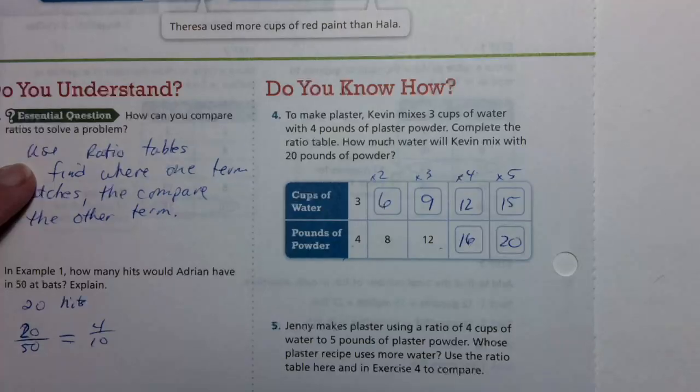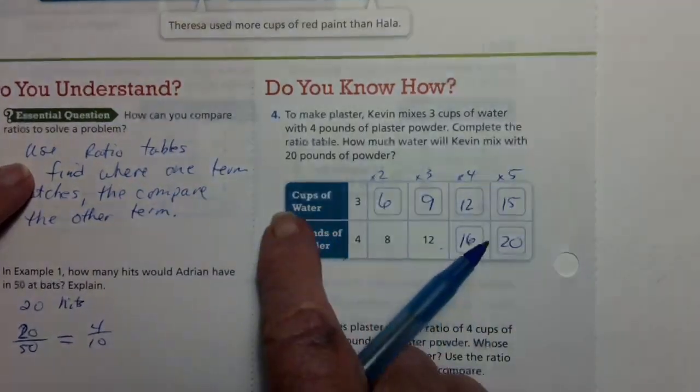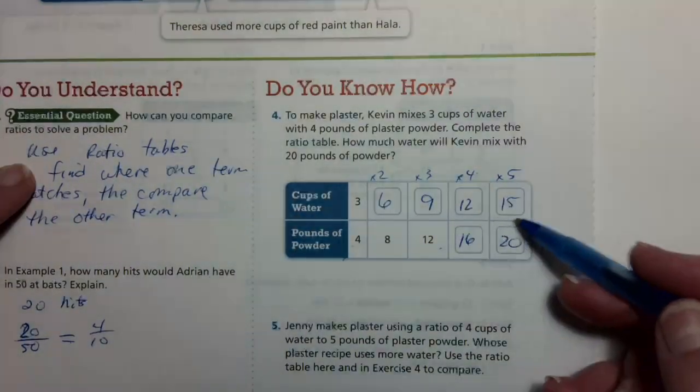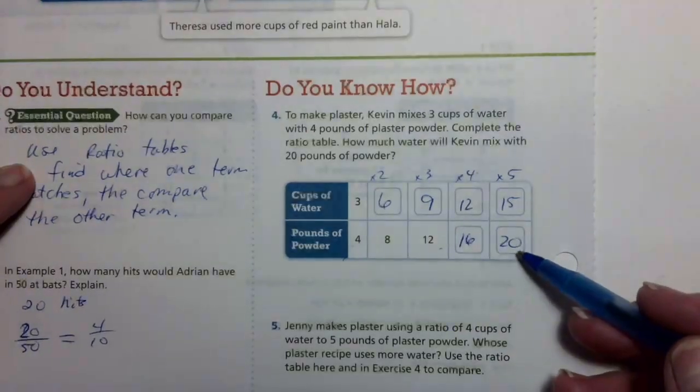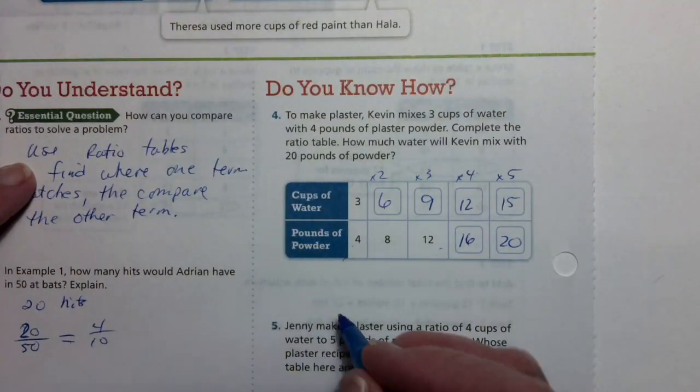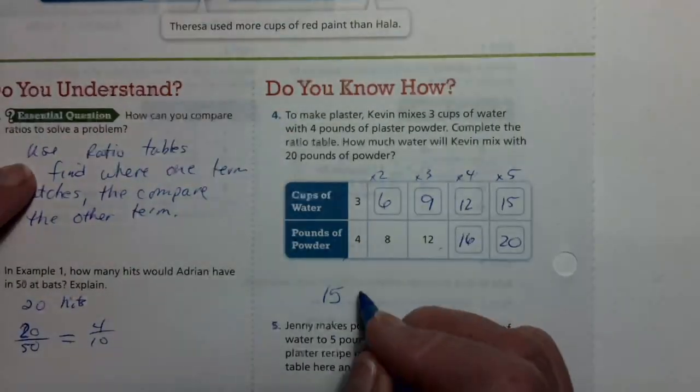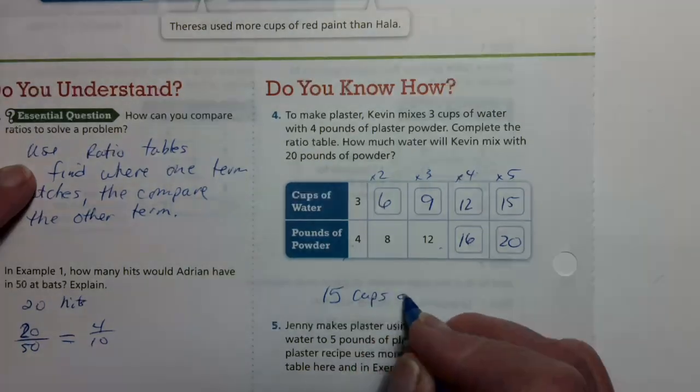How much water right here will he mix with 20 pounds of powder? So he's going to put 15 cups of water.